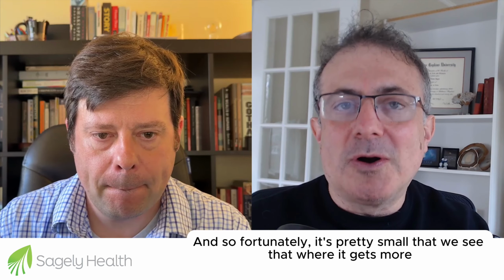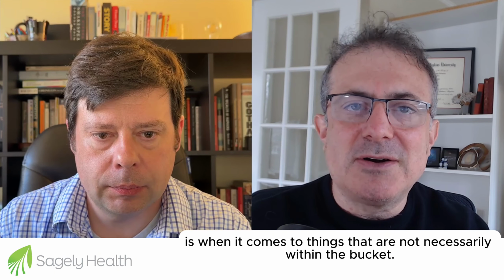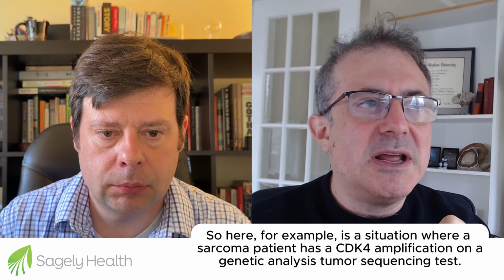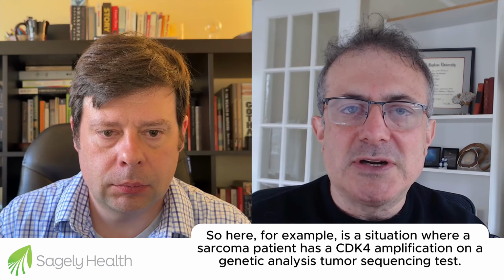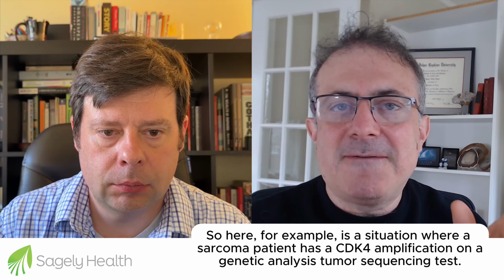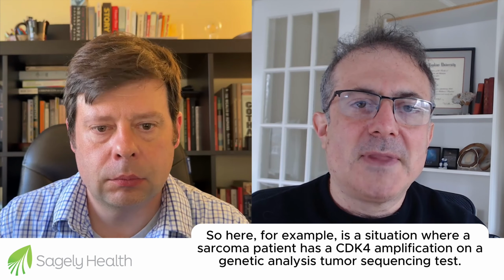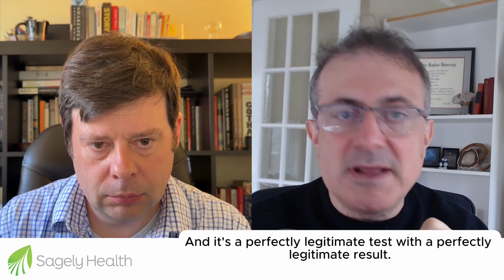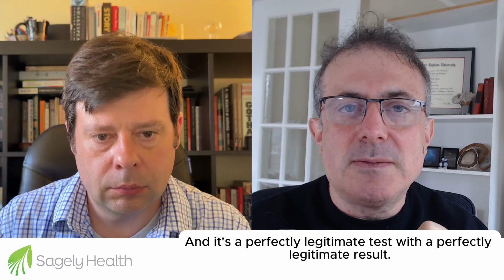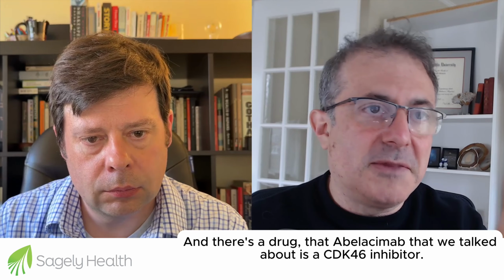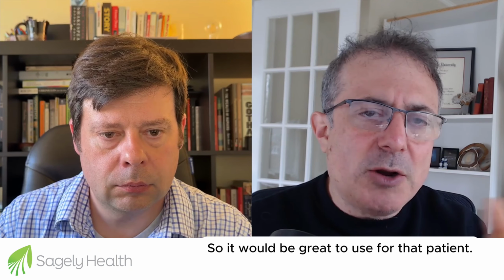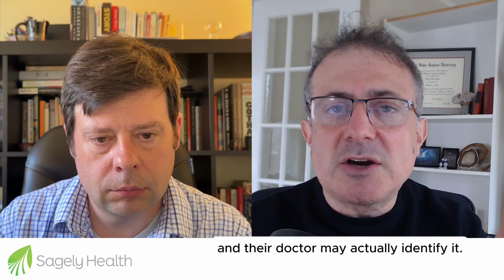Where it gets more common is with things that are not necessarily within the bucket. So here, for example, is a situation where a sarcoma patient has a CDK4 amplification on a genetic tumor sequencing test. It's a perfectly legitimate test with a perfectly legitimate result. And there's a drug, abemaciclib, that we talked about, which is a CDK4/6 inhibitor. So it would be great to use for that patient, and their doctor may actually identify it. But there are two issues.